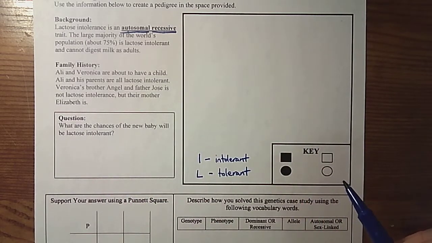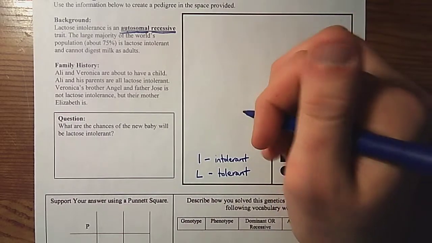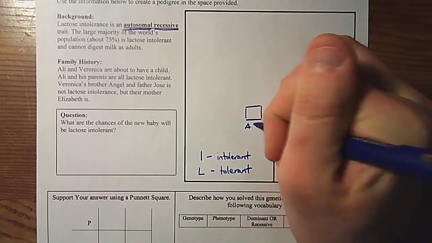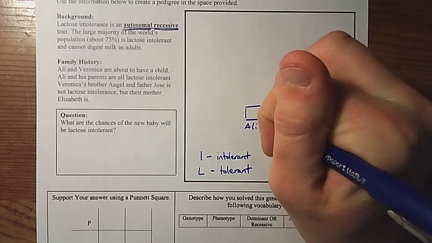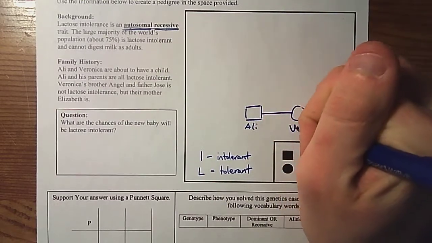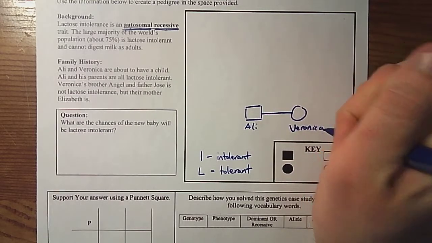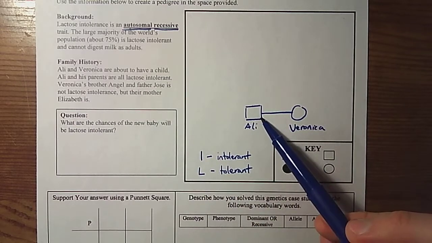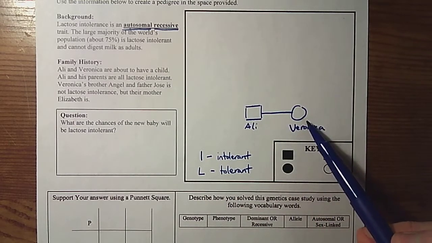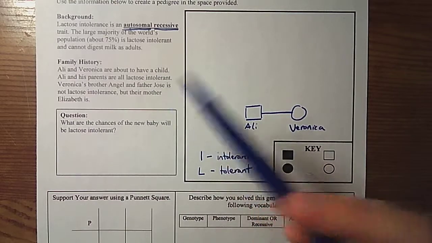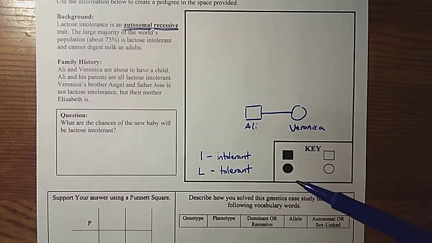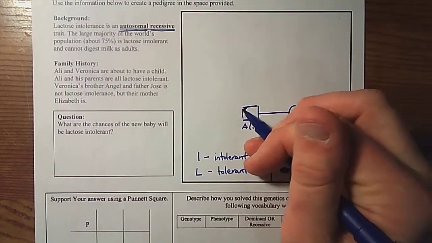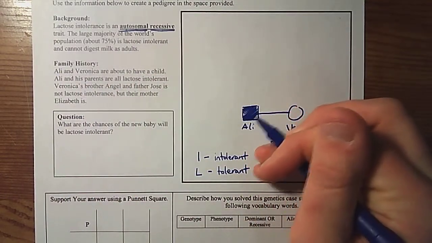Ali and Veronica are about to have a child. So I'm going to draw Ali right here and Veronica. If they're married or about to have a kid, we draw a horizontal line across. And his parents, and by the way, the squares are guys, circles are girls. Ali and his parents are all lactose intolerant. So if you're affected by the trait that we're talking about, that's when you get shaded in.